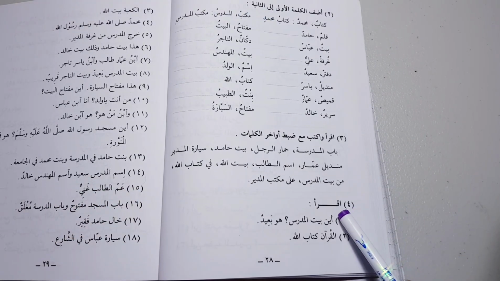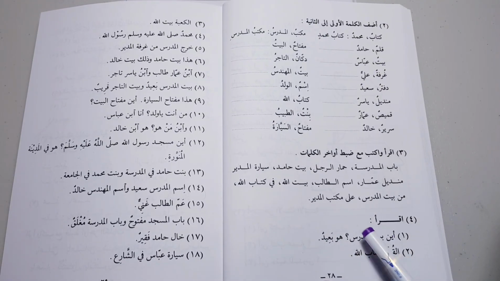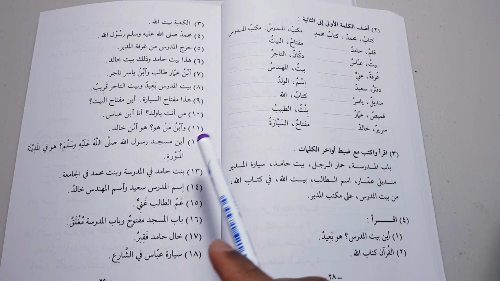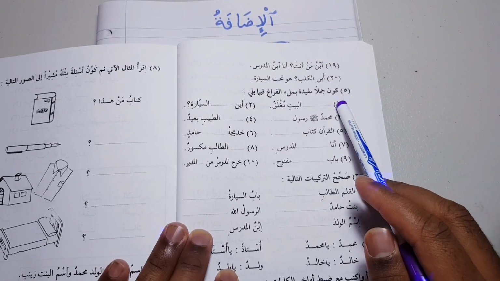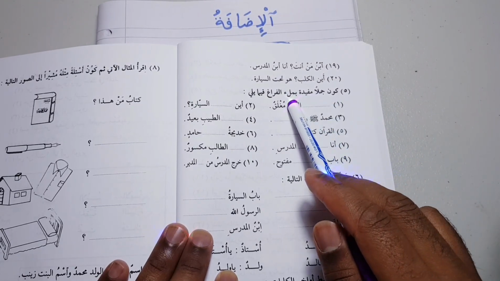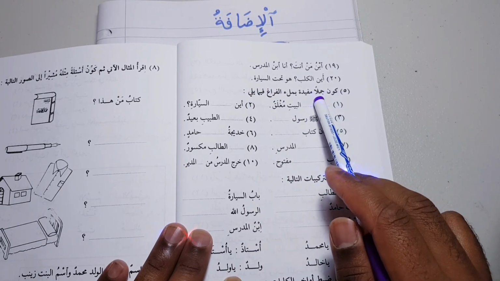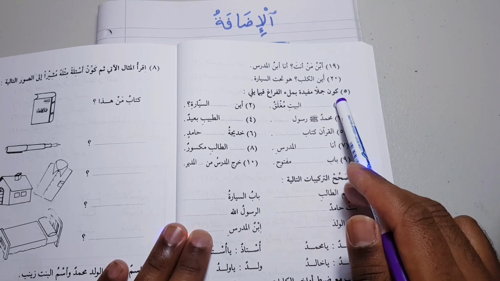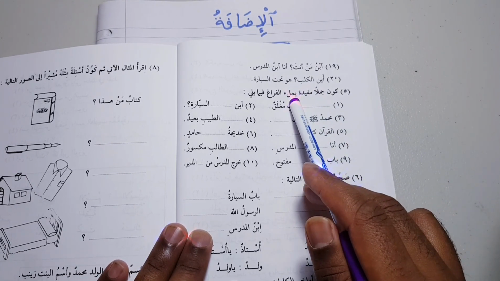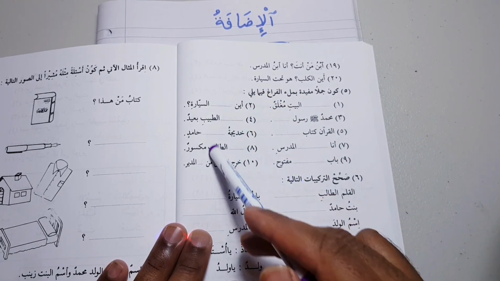Number 4, اقرأ, read. So this is a reading exercise. We want to see if you are able to read these sentences, inshallah. I want everyone to try and read them according to what we have studied and what we have mentioned. The next piece of homework says كون جملا مفيدة بملء الفراغ فيما يلي. كون, construct, جملا, sentences, مفيدة, beneficial. Construct beneficial sentences بملء, by filling the gaps, فيما يلي, in that which follows.